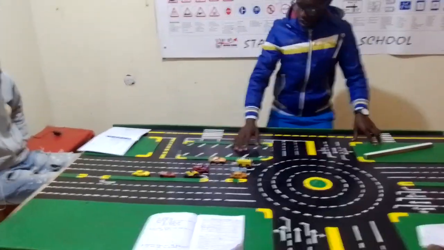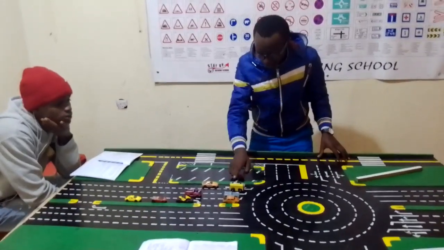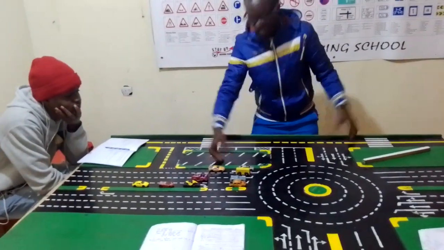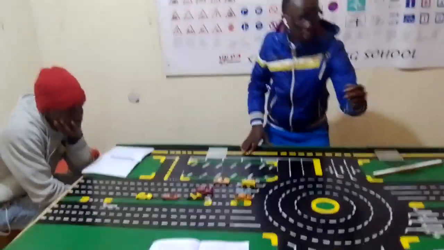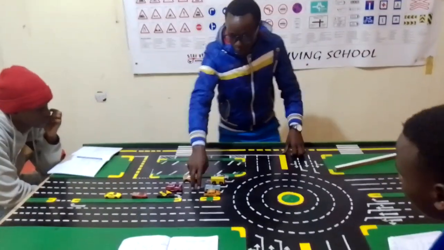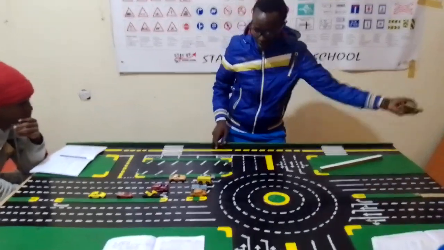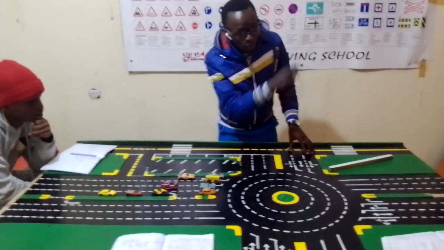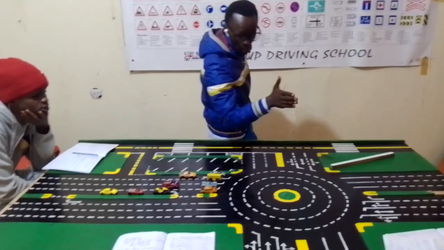Lane 1 has got how many options? 2 options. First option, how many degrees? 0 degrees. Second one, 90 degrees to the left. Are we together? Lane number 2, how many degrees? 0 degrees straight. Lane number 2, how many options? 2. First option, straight. Second option, 90 degrees to the right.